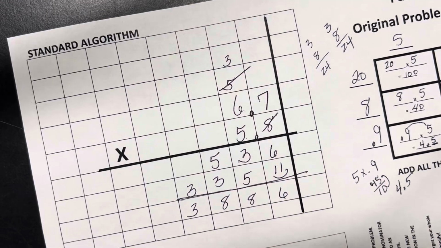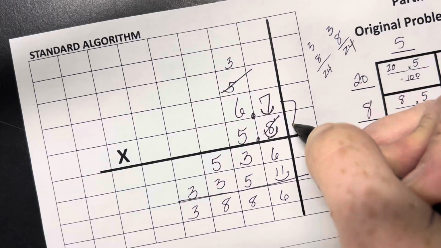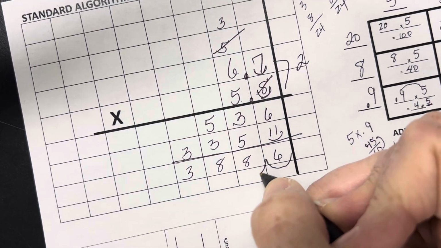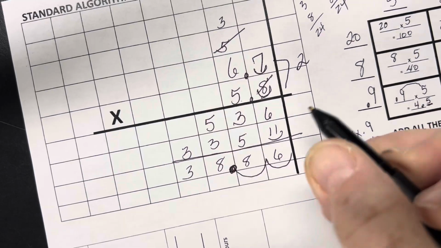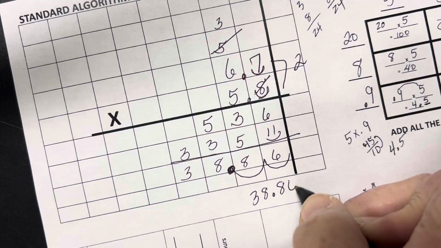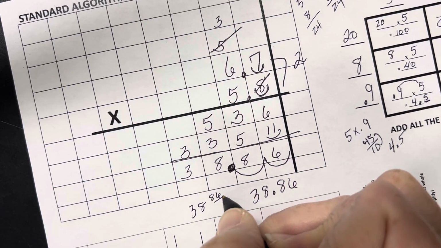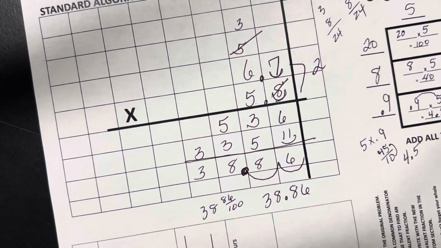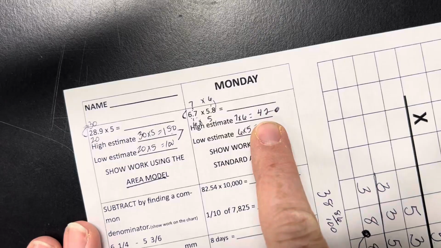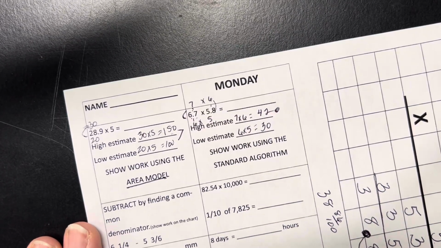But we're not done. Go back up here. You've got 2 numbers behind the decimal. So we've got to go down here and go over 2. 1, 2. So my answer is 38 and 86 hundredths. 38, 86 over 100. All right. And if you think about it, it is between 42 whole and 30 whole, and it is definitely closer to the 42.